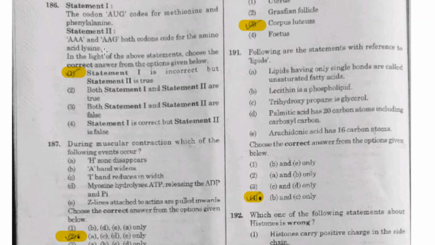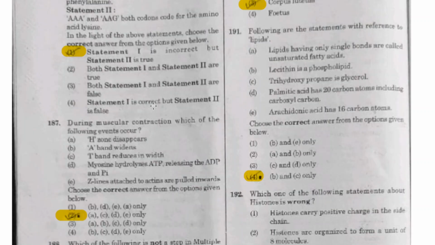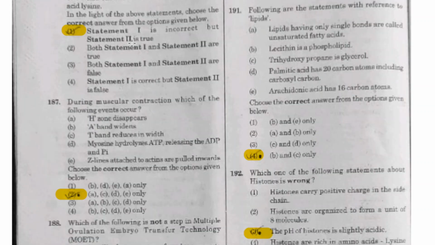And statement 1 and 2, this kind of question I don't know whether you guys have tried, but here they've just mentioned even one reasoning and assertion and statement question. The codon AUG is for methionine. The phenylalanine is for UUU. The first code it is. So AUG for methionine, and statement 1 is incorrect, and AAA and AAG is meant for lysine. So had you studied the tabular column of genetic code, you could have got 4 marks in this. So the first is the option.